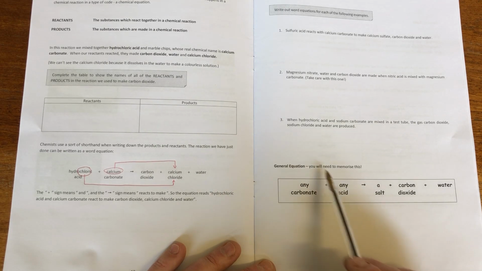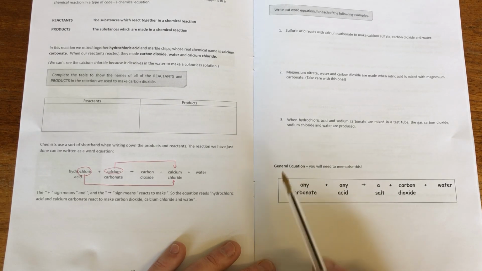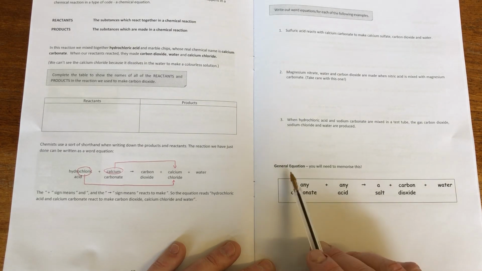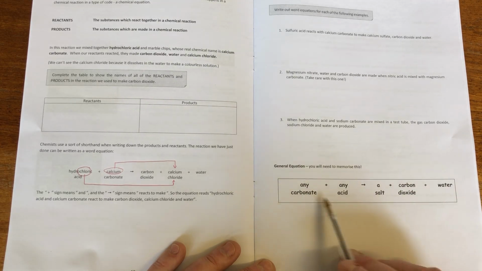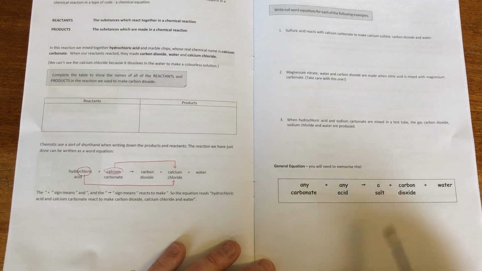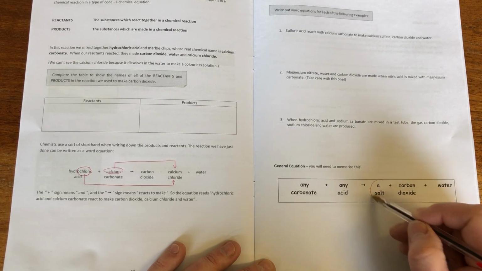And in that situation, we can write in chemistry a general equation. This saves us time and mind power by allowing us to apply this general equation to any situation. We always get carbon dioxide made whenever we have a carbonate and an acid. Water is also a product, and the other substance is a salt.